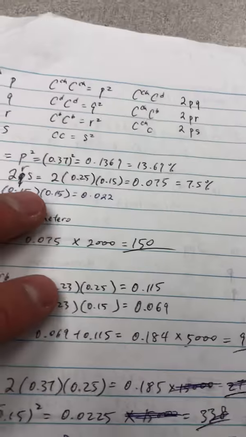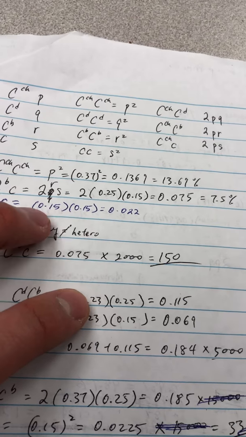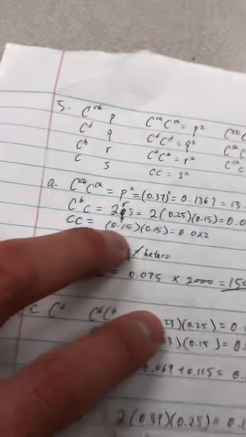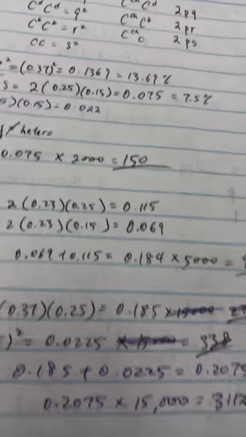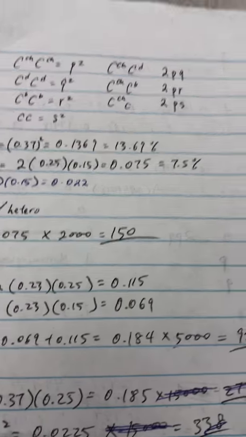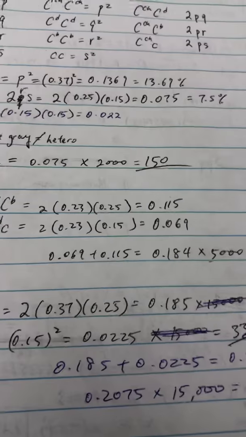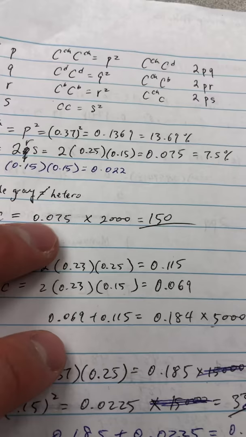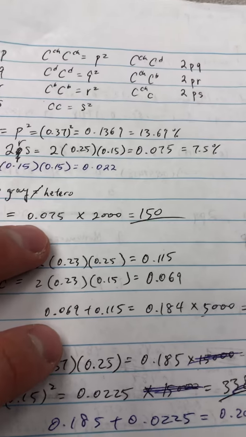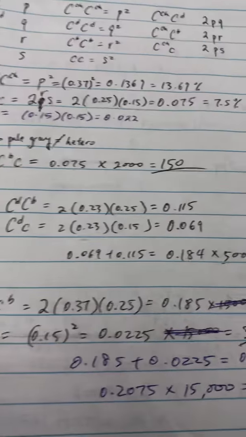For the last one, we square 0.15, and that will give us 2.2%. For question B, among a population of 2,000 dogs, how many would you expect to have the pale and gray phenotype? It'd be heterozygous, so in that case, that will be the CBC alleles. So you multiply 0.075 by 2,000, that'll give us 150.